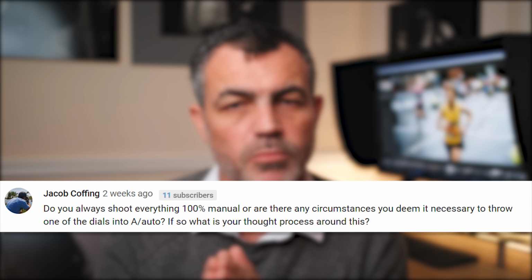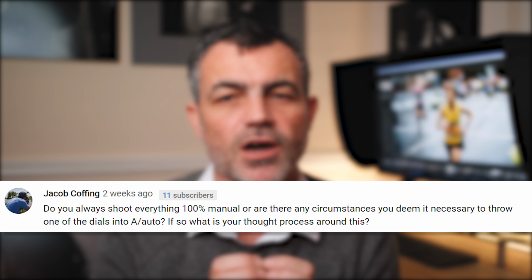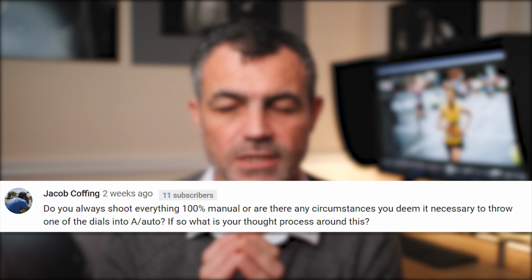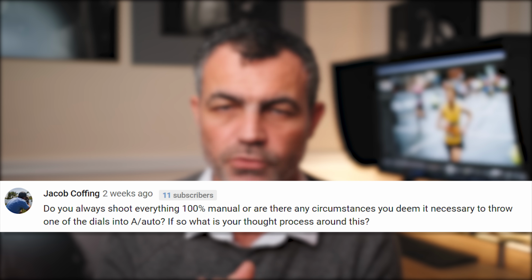Jacob Coffin asks: Do you always shoot everything 100% manual, or are there circumstances you deem it necessary to throw one of the dials into A or auto? If so, what's your thought process around this?